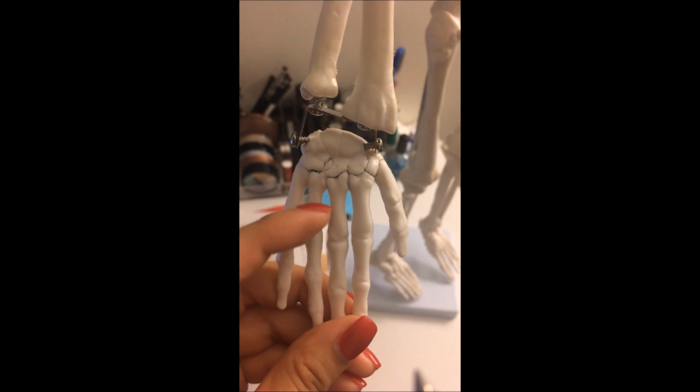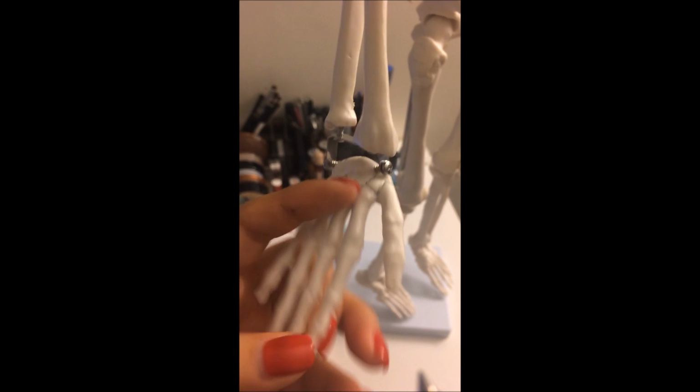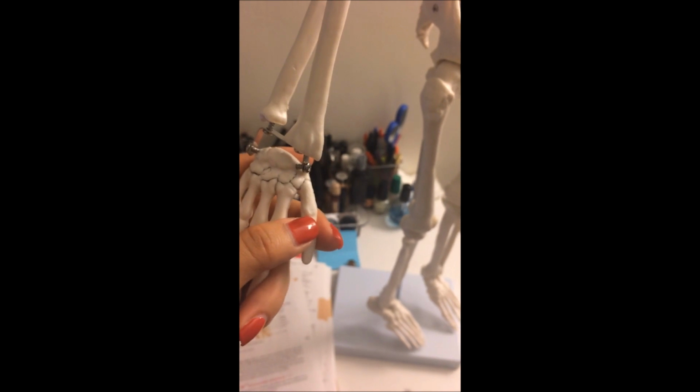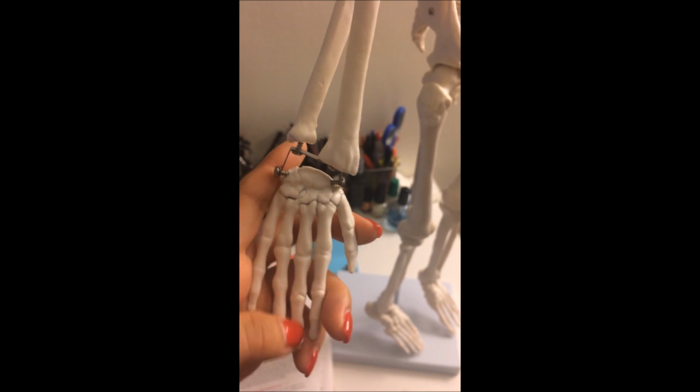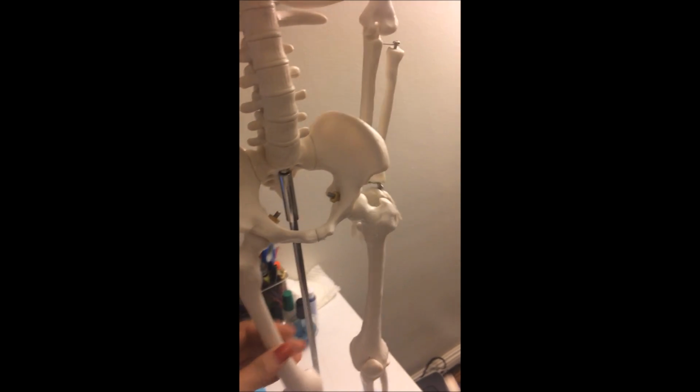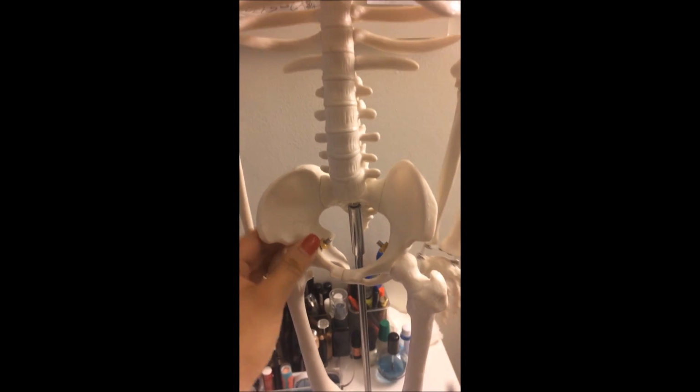All of these segments are the metacarpals, and then the remaining are the phalanges. Now we're moving on to the pelvic girdle, and the pelvic girdle includes the coxal bones.